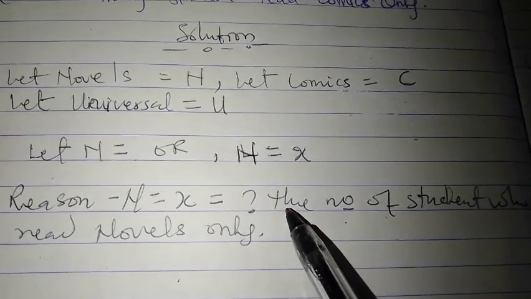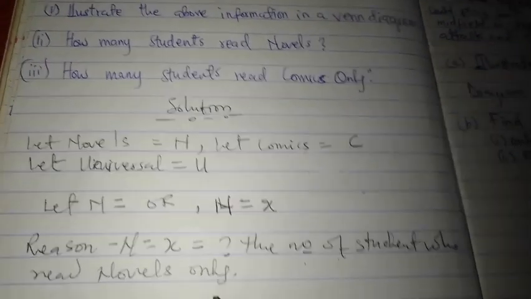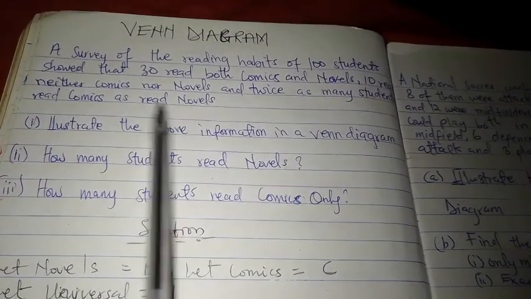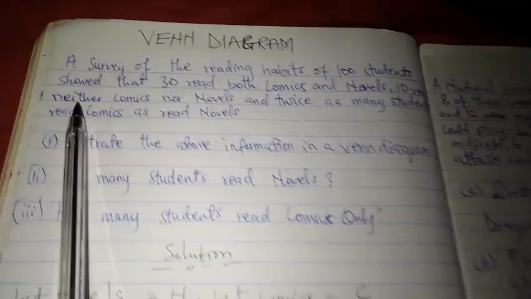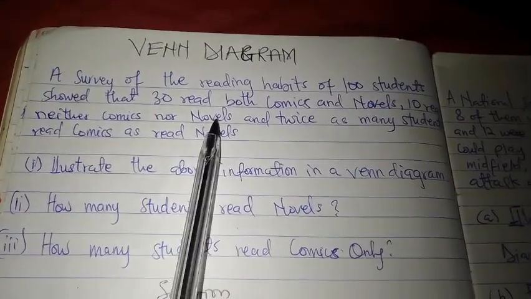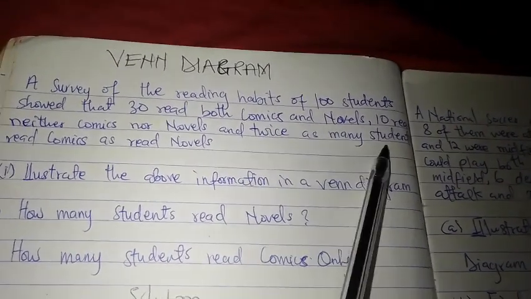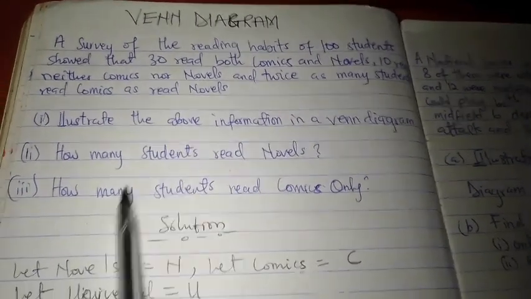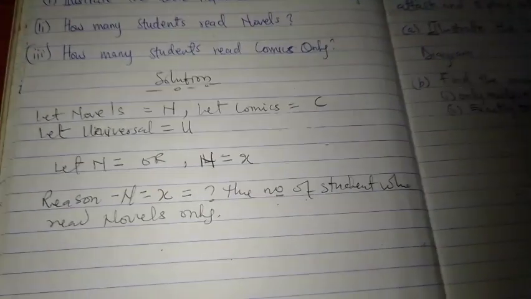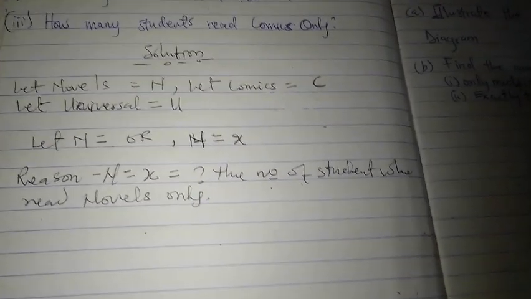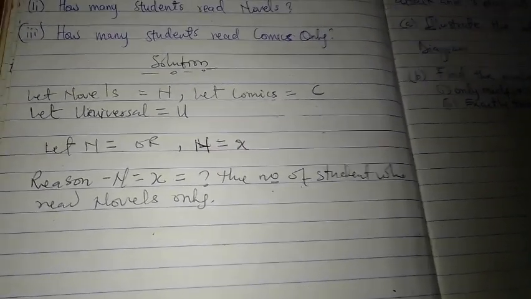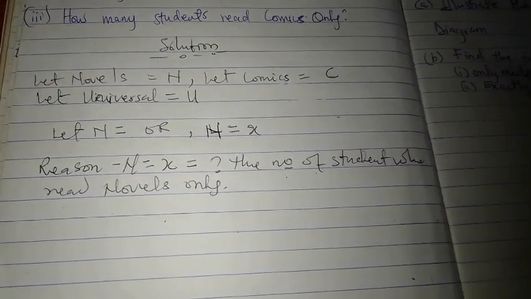You can represent it with any variable you want. And so let's go by using c for comics. So we have to know the number of people who read comics only. But the question said neither comics nor novels, and twice as many students read comics as compared to novels. So this means that after reading the comics, they feel that this comics book is interesting, so they read it for the first time and for the second time.